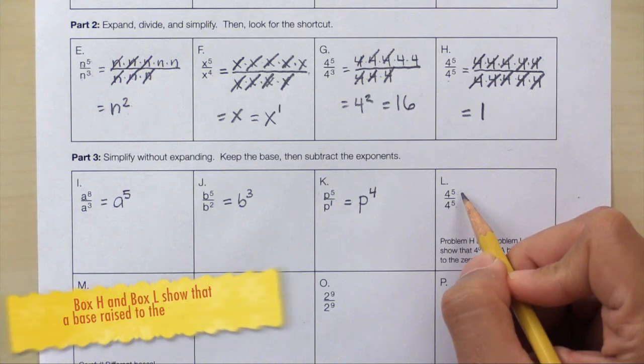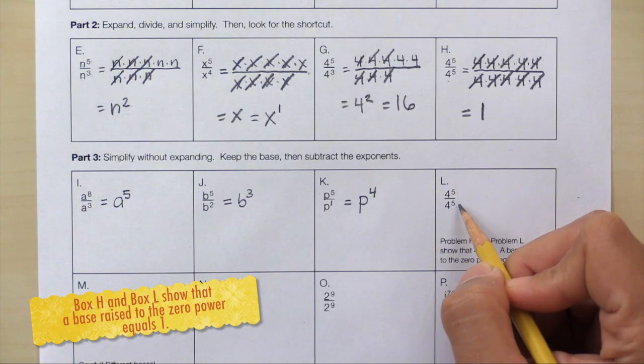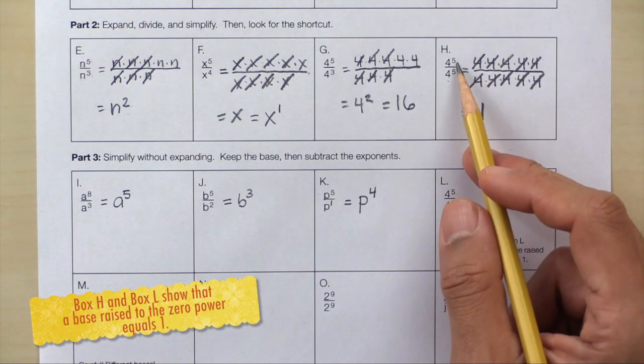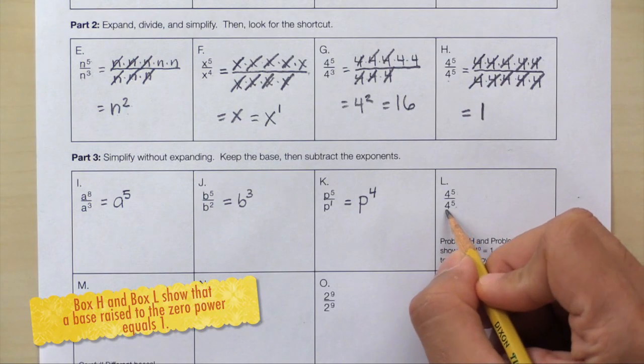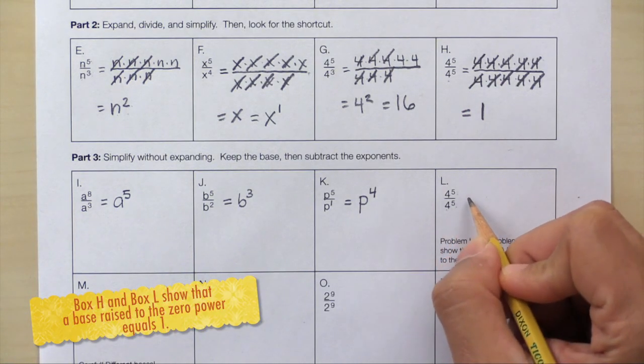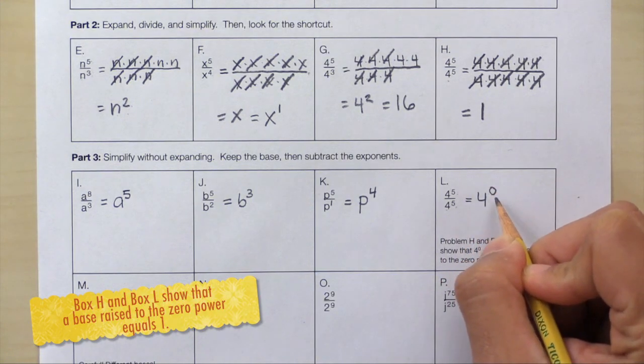Here's a very important problem, box L. Here we have 4 to the fifth power divided by 4 to the fifth power. And notice it's the exact same problem that we have here in box H. So let's keep the base and subtract the exponents, and we have 4 to the 0 power.